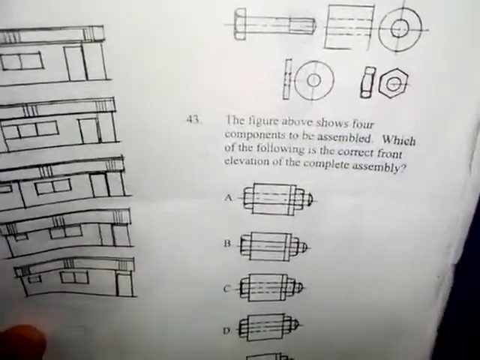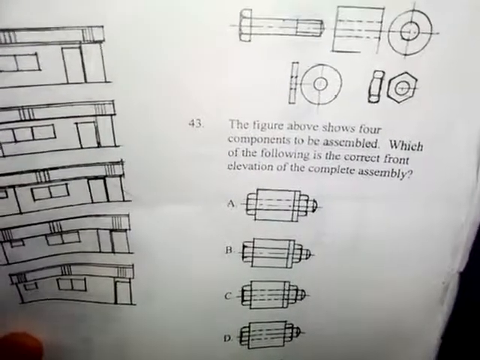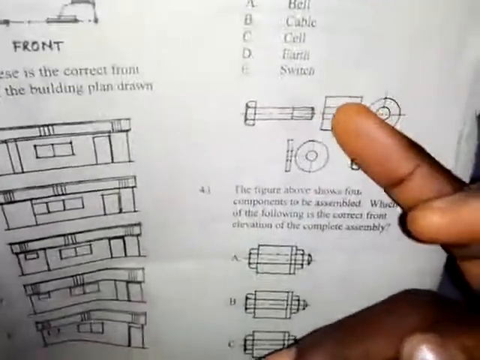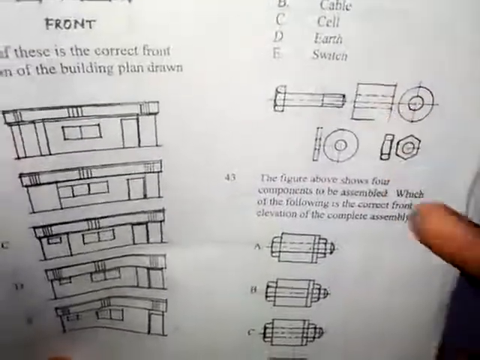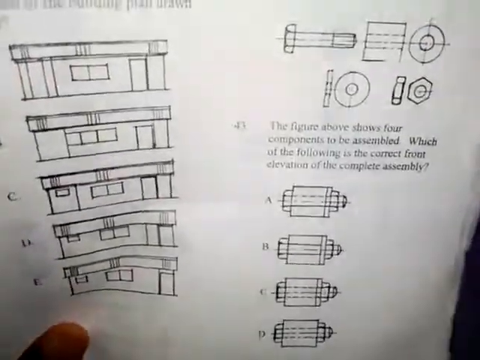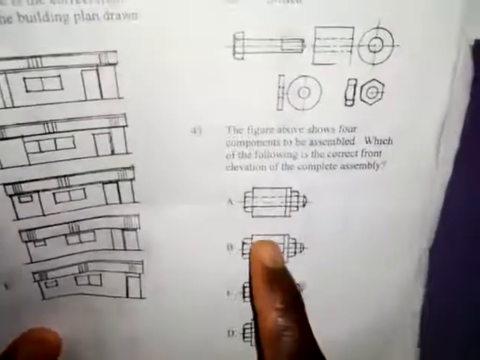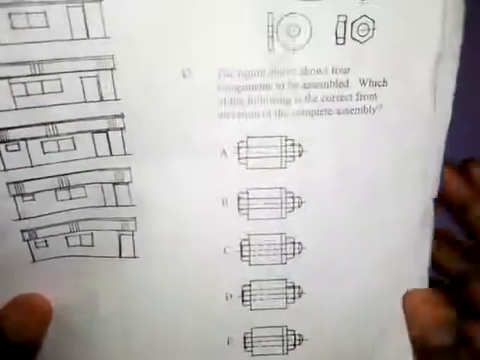So question 43. The figure above shows 4 components to be assembled. Which of the following is the correct front elevation of the complete assembly? So we have a bolt and this mechanical component. We put it inside and we put the washer there with the nut. So option B is the correct answer. You can pause the video and look at it very well, so that you can see the difference between them.